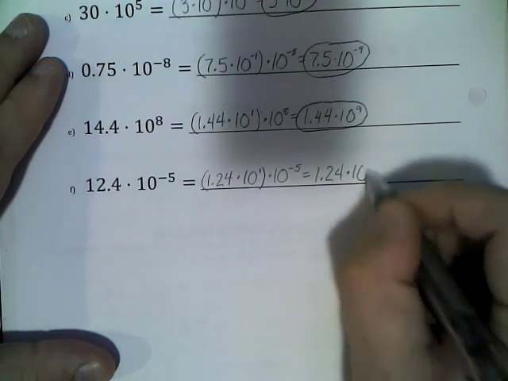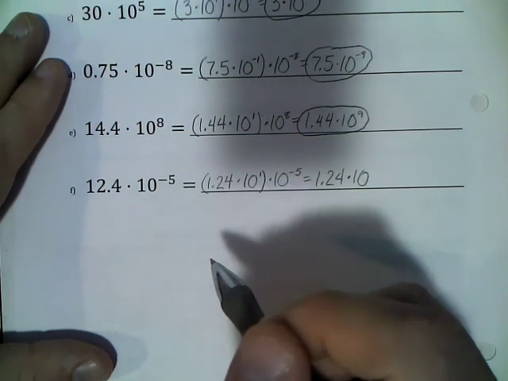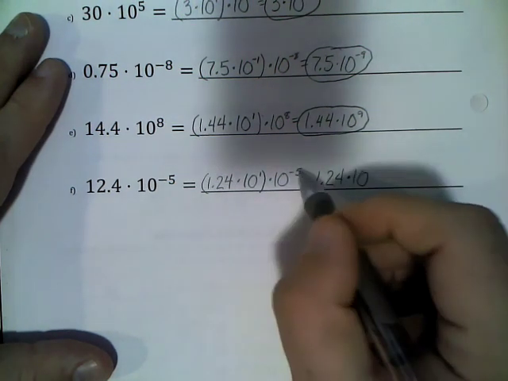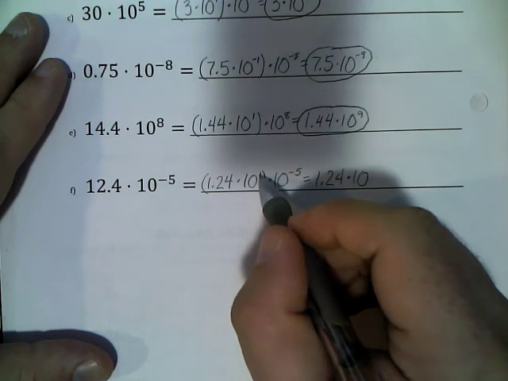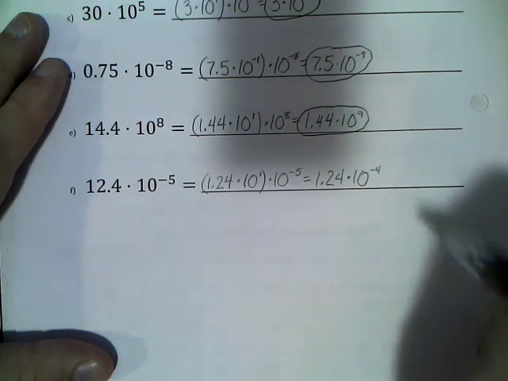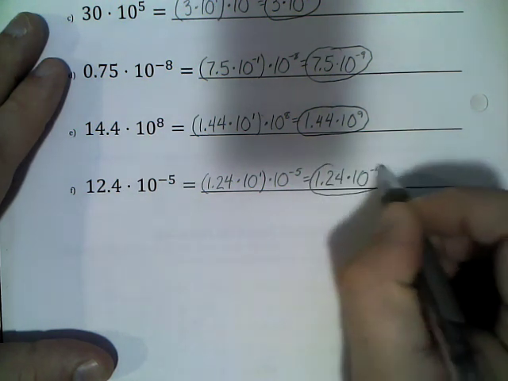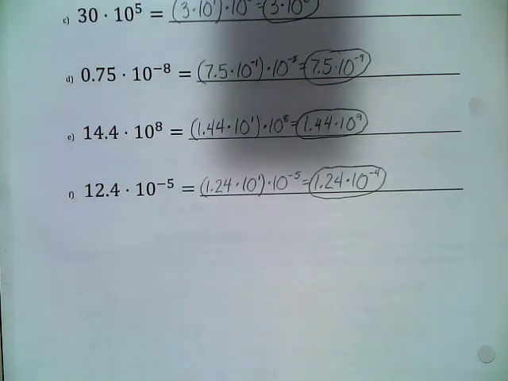And then my power of 10 will be 1 plus negative 5. So since they have different signs, we subtract, and then the bigger guy wins. Or another way to look at it, if you imagine on a number line going 1 to the right, and then go 5 to the left, we end at negative 4. And that, ladies and gentlemen, is our lesson.